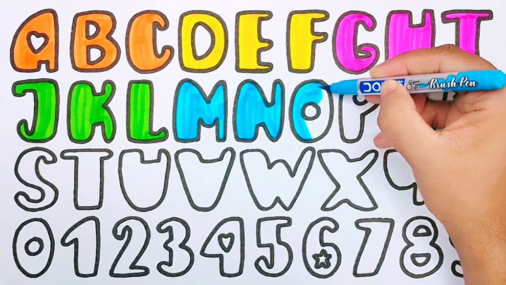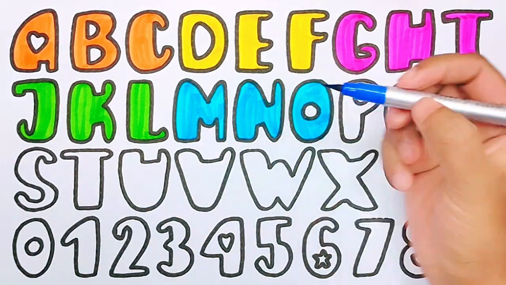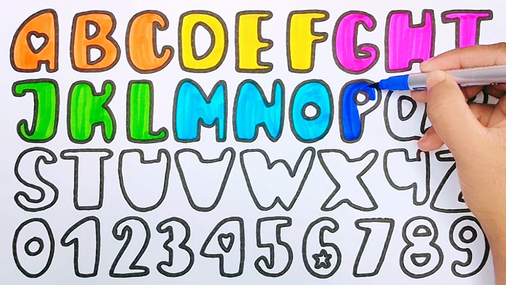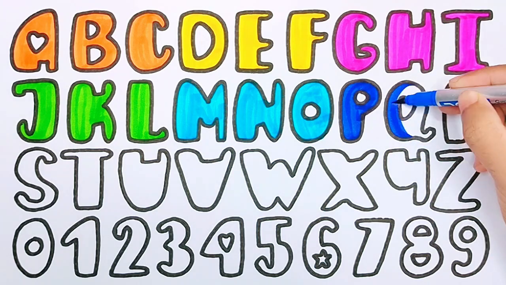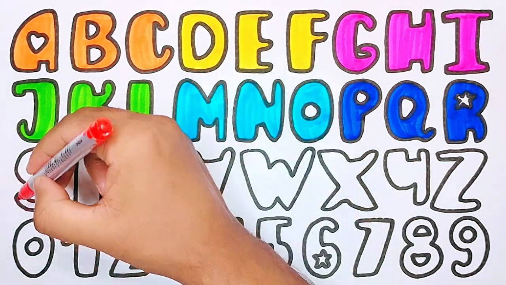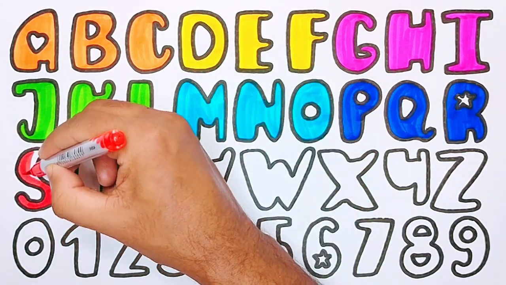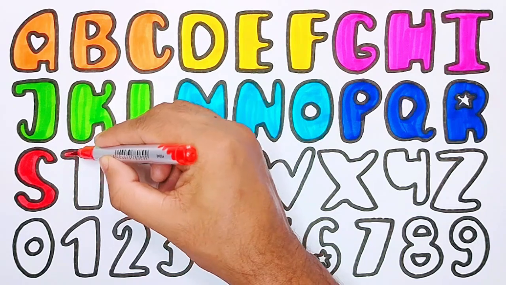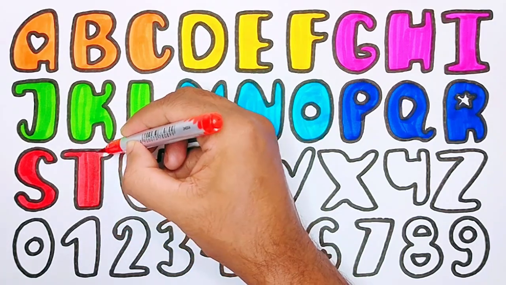O. O for omelette. Blue color P. P for parrot. Q. Q for quail. R. R for rabbit. Red color S. S for shark. T. T for telephone.